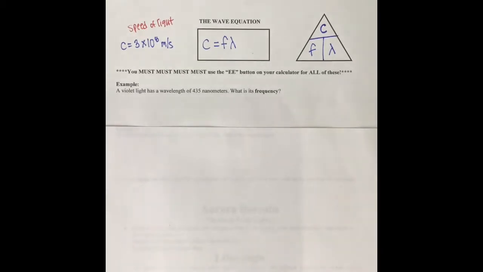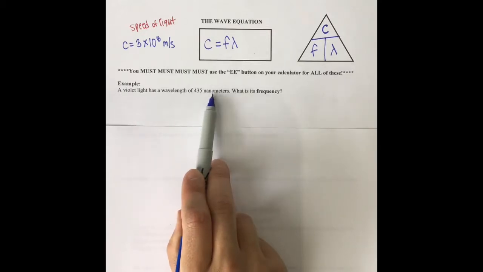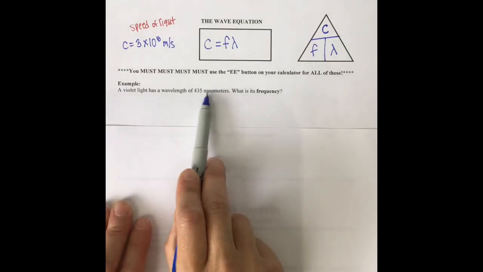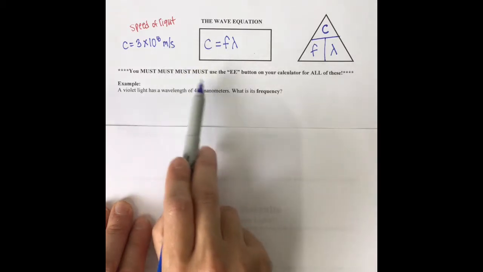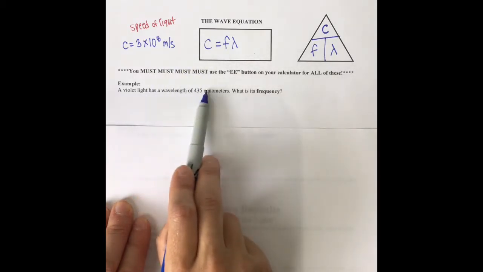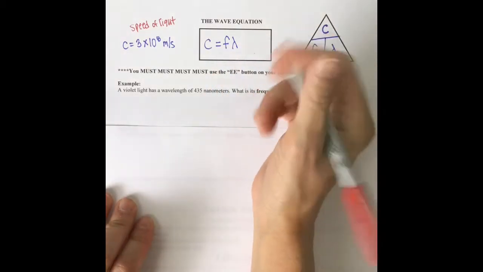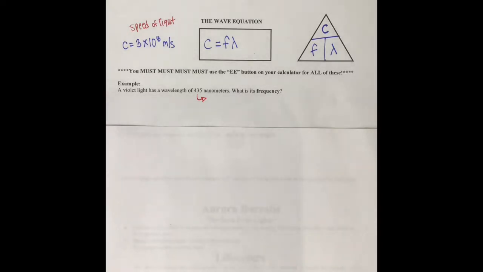So let's look at our first example. A violet light has a wavelength of 435 nanometers. Hold up right there. Nanometers, look at that unit. I'm going to be pairing that with the speed of light constant, which is in meters. You want to make sure that your units agree before you plug them in.